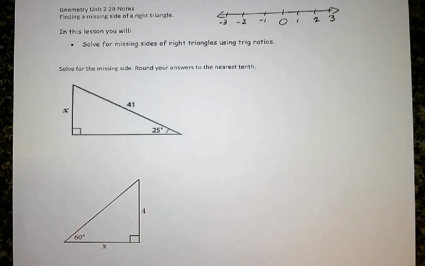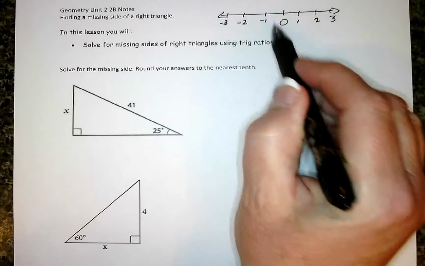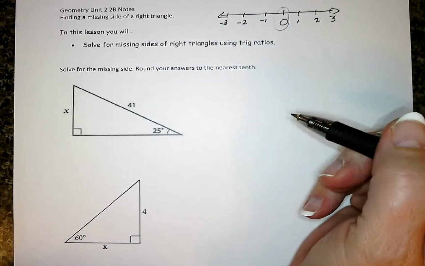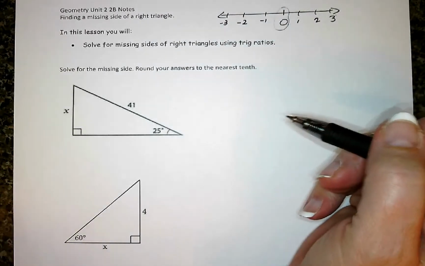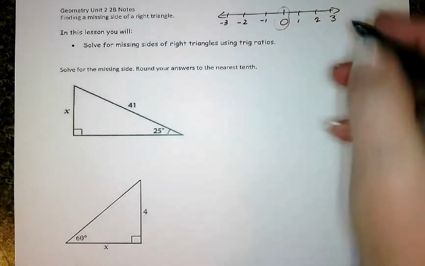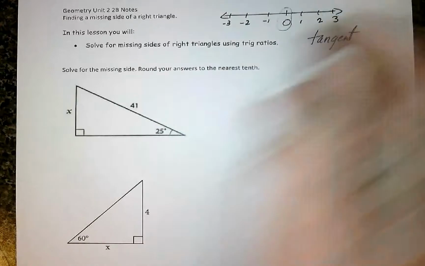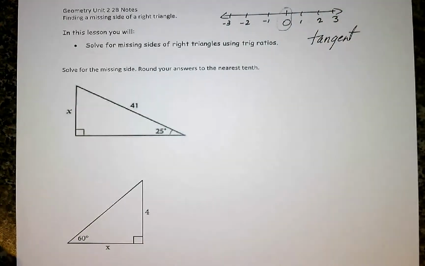But first, a question. Did you hear about the mathematician who's afraid of negative numbers? He will stop at nothing to avoid them. How about this one? What do you call a man who spent all summer at the beach? A tangent.